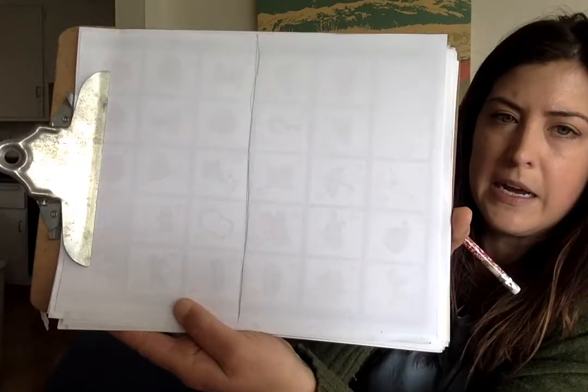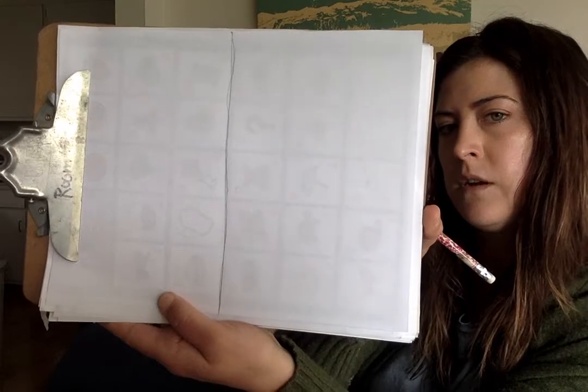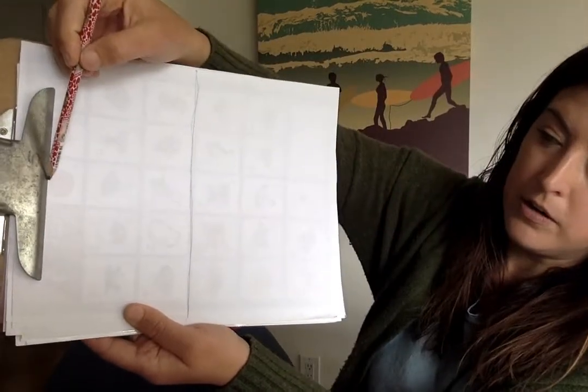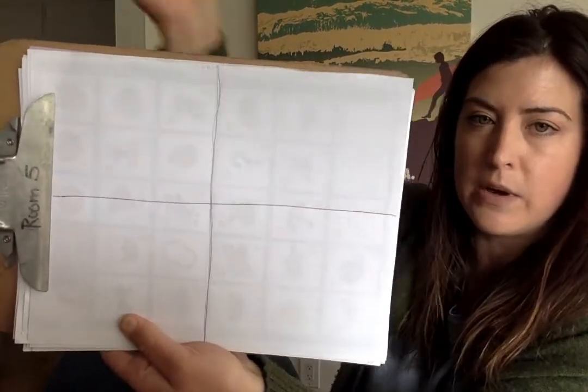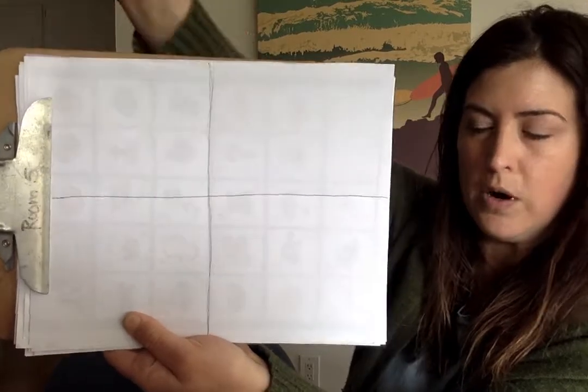Okay, so there's my line in the middle. And then I'm going to draw a line in the middle this way so that I have 4 boxes. And you can just estimate where the middle is. Remember what estimate means? Just take a good guess.